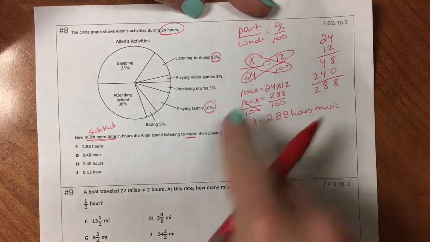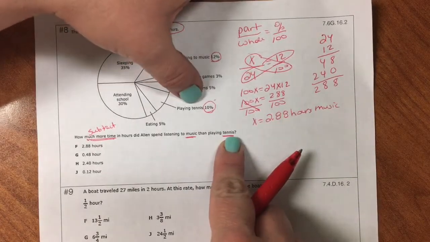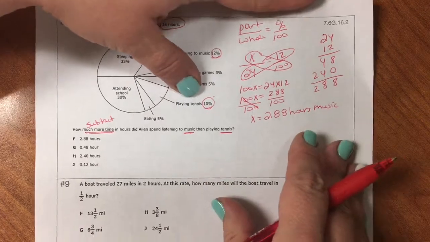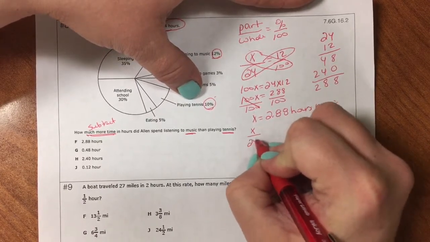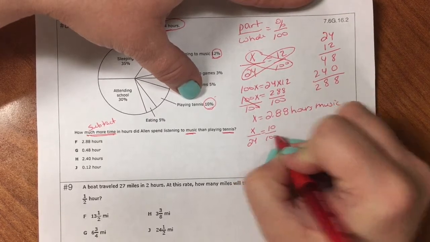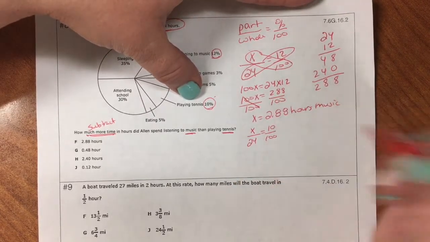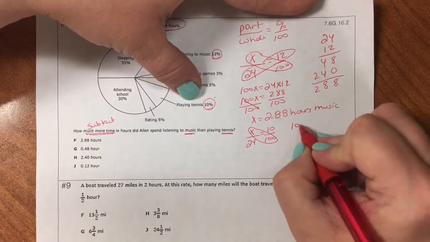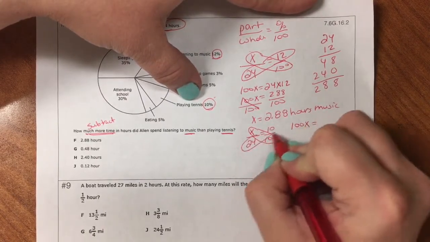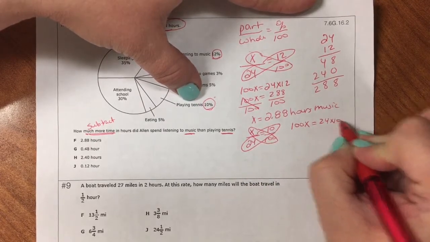Okay, and then I need to know for tennis. Tennis is 10%. Well, you probably can do that in your head, but we want to know what part of 24 is 10%. So that's 10 out of 100. So that's going to be 100 times X and 24 times 10.